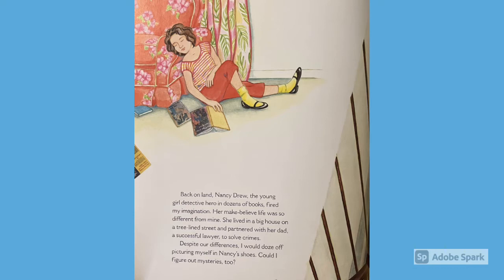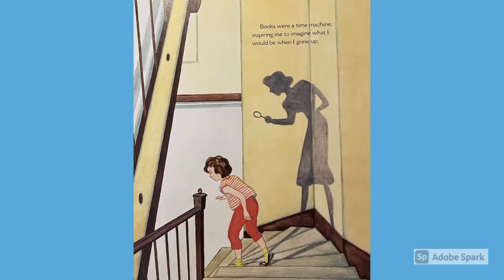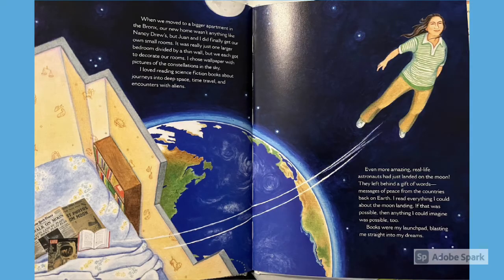We learned the character is dozing off and picturing herself in Nancy's shoes. Were our predictions correct? Books were a time machine inspiring me to imagine what I would be when I grow up. We learned the character was going down the stairs, imagining what she would be when she grew up. Were our predictions correct?